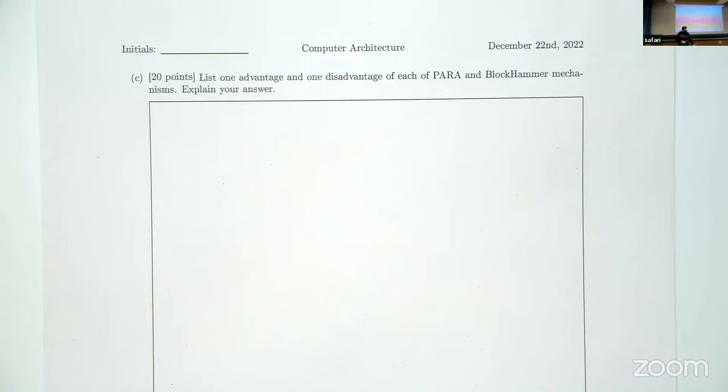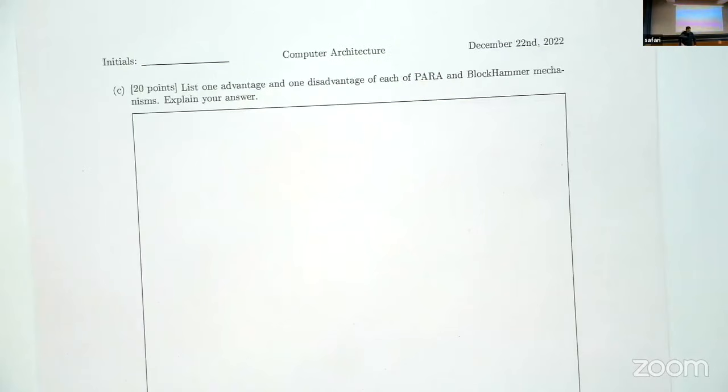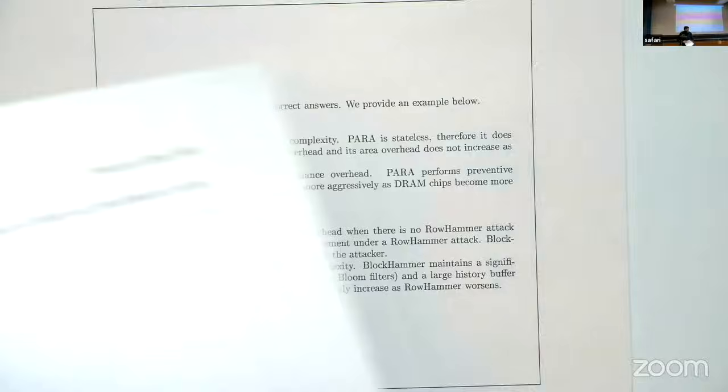So from the papers themselves, actually, you can also see that. And you can come up with any advantage or disadvantage. For this kind of open-ended question, if what you say makes sense, you will get the points. It doesn't have to be exactly what I put there, but I put it here, maybe I can just show this here instead of writing.